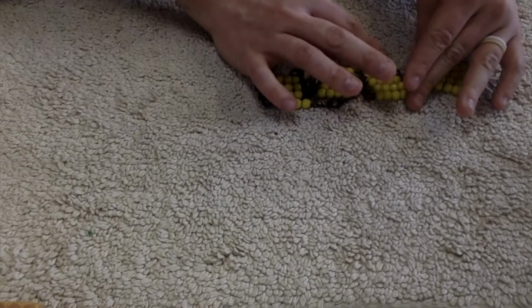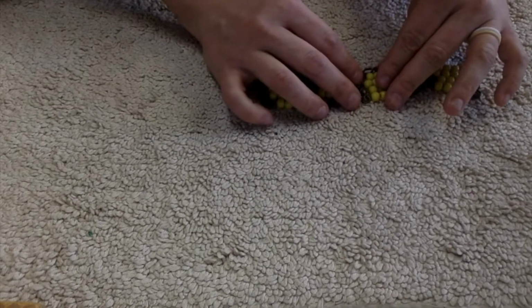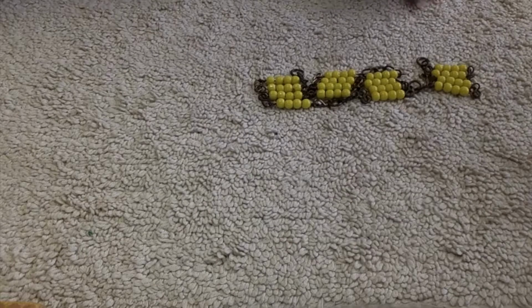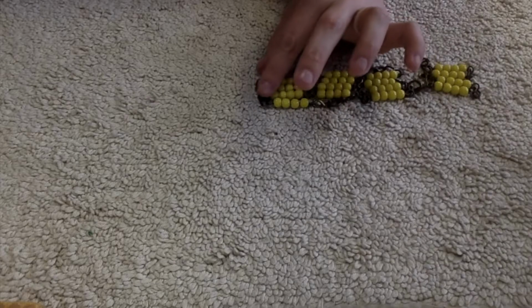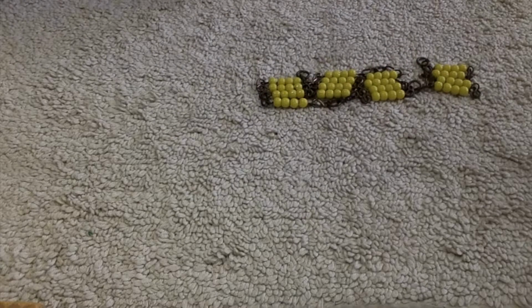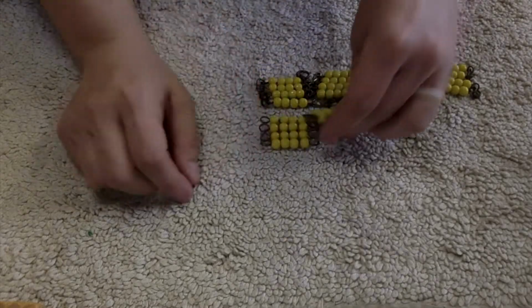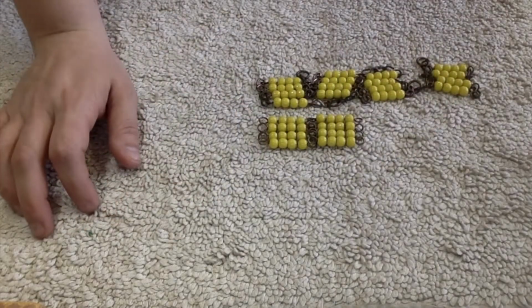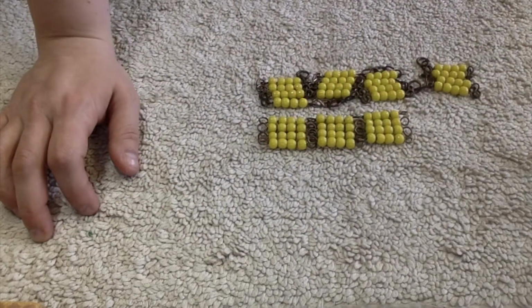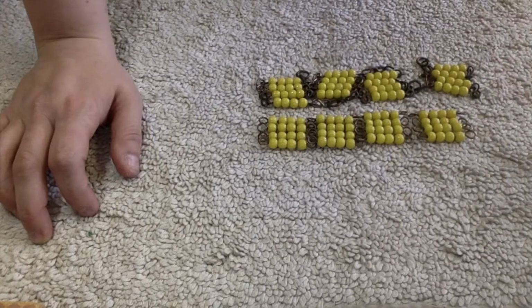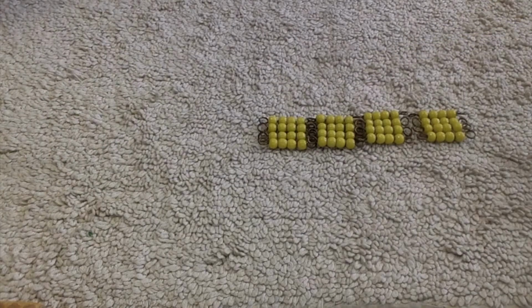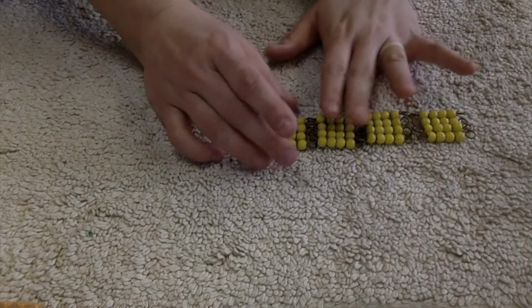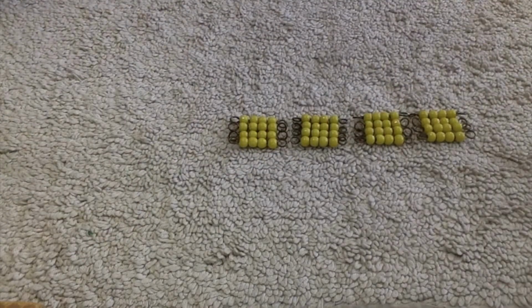So there are my groups of 4, albeit a little bit messy. I have 1, 2, 3, 4. And we remembered that 4 fours is going to give us the square of 4. So here's 4 squares. Like that. And we can go ahead and replace our large chain just with these squares, like that.